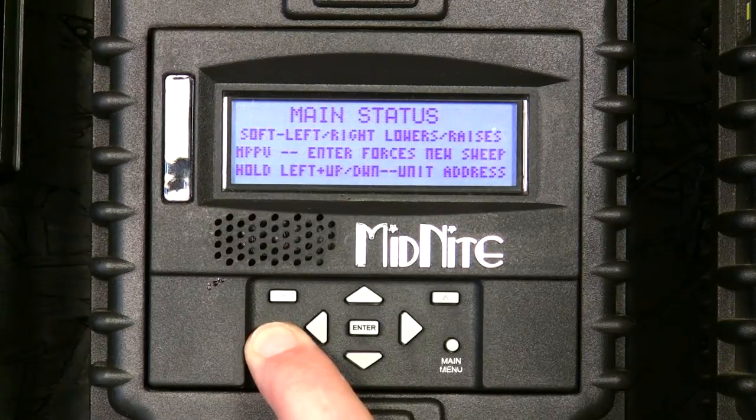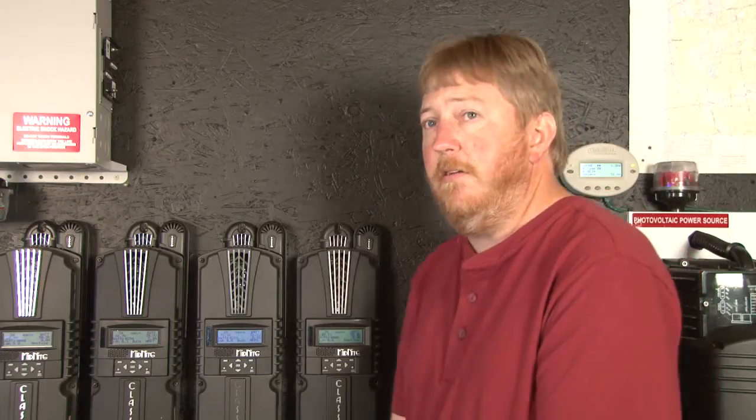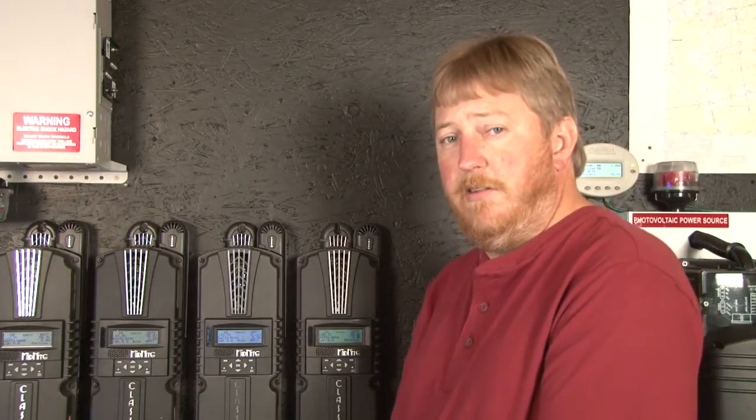Move on to the next menu, which is back to the main status. That concludes the status screens in the Classic Charge Controller.